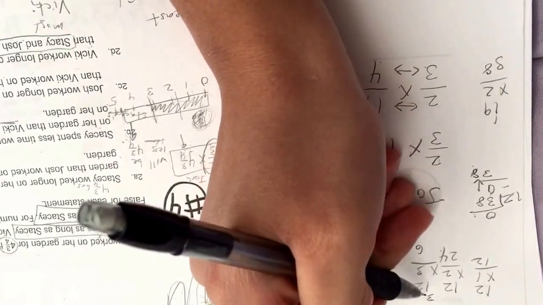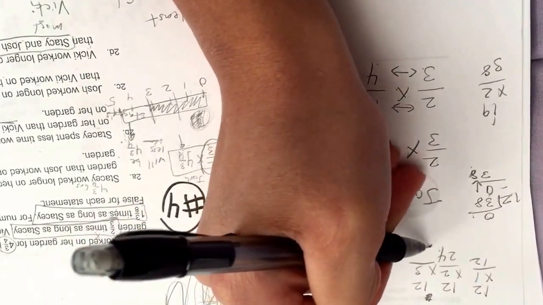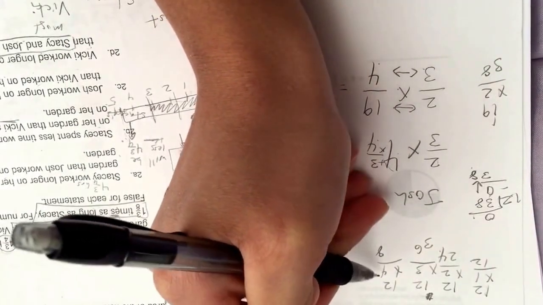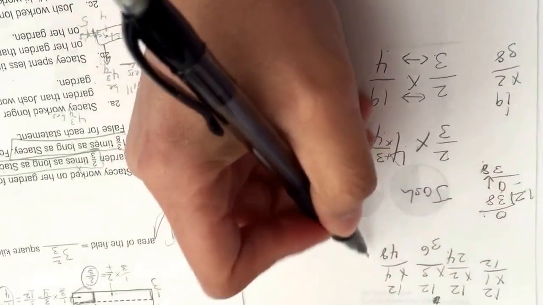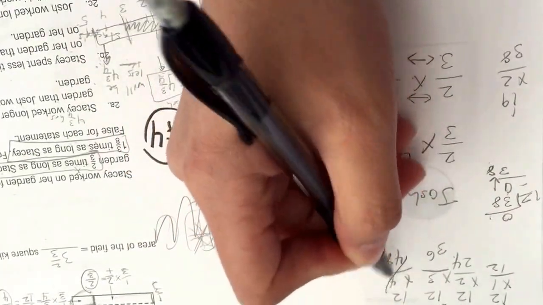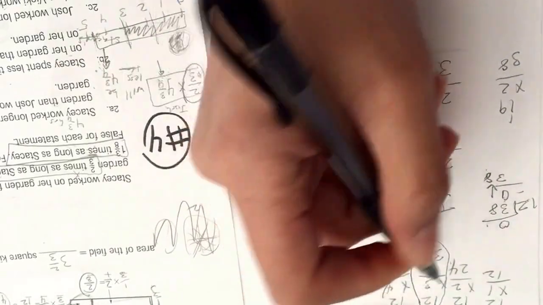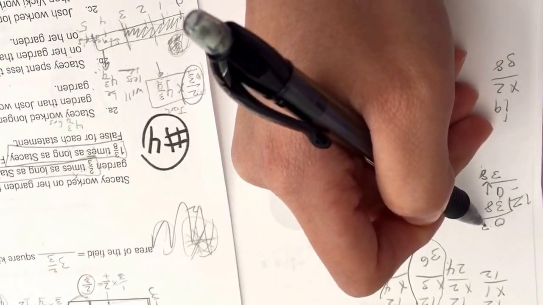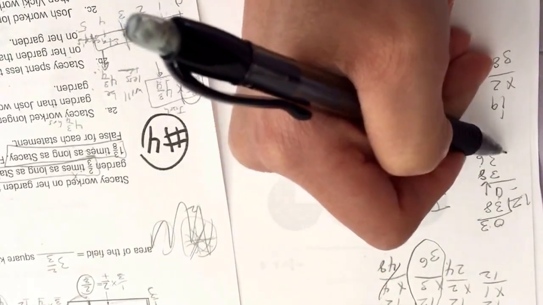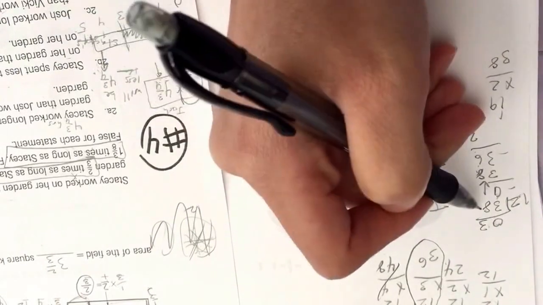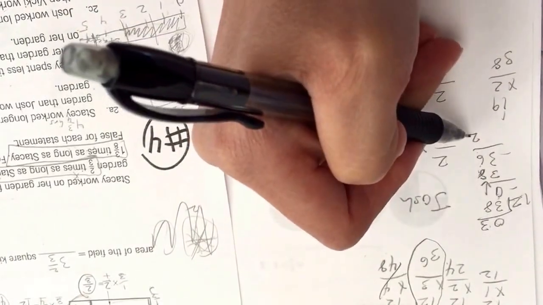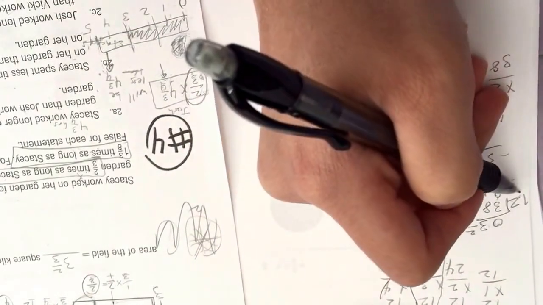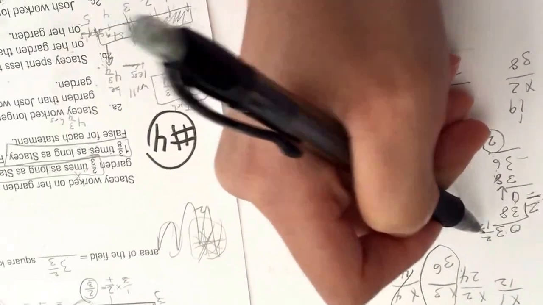That's getting really close to 38. But let's try a higher number just in case. 12 times 4 is 48, and that's too much. We only have 38, and that's too high. So we're going to do 12 times 3, which is 36. Keep in mind, the remainder will become our numerator, and the 12 remains as our denominator.